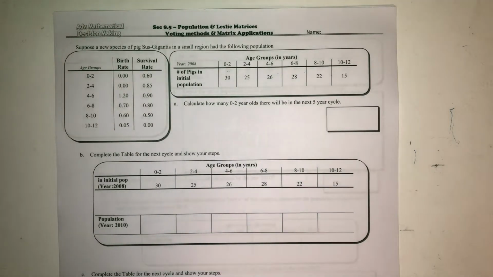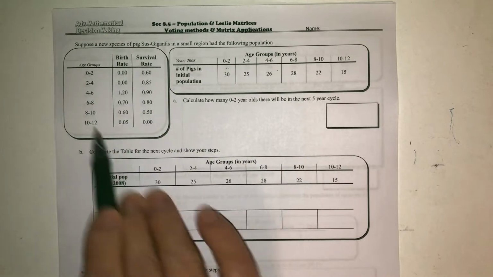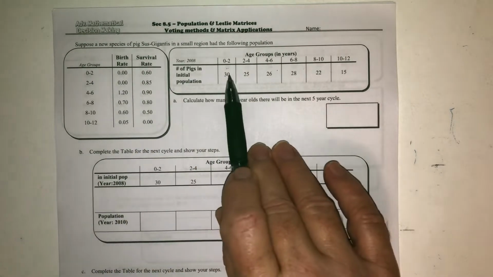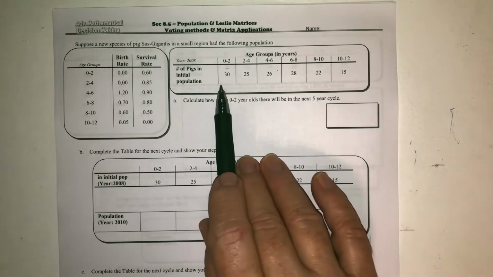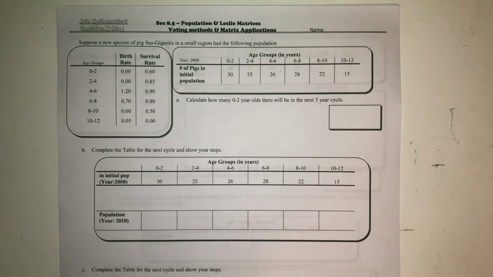Let's start with this first example, which says, suppose a new species of pig, Sus guineus, in a small region had the following populations. This chart on the left gives you a birth rate and a survival rate for each age group. And this chart right here gives you the corresponding population of each age group.